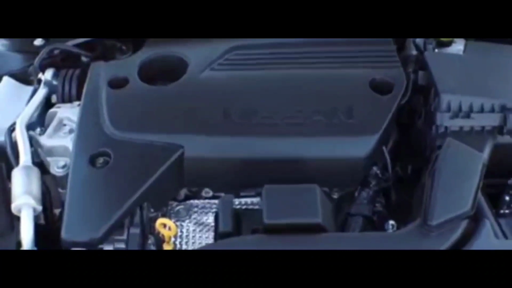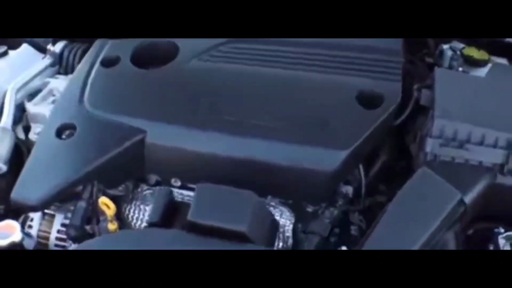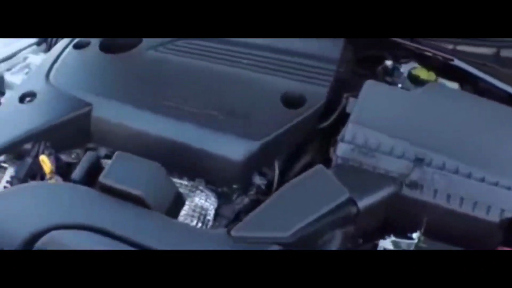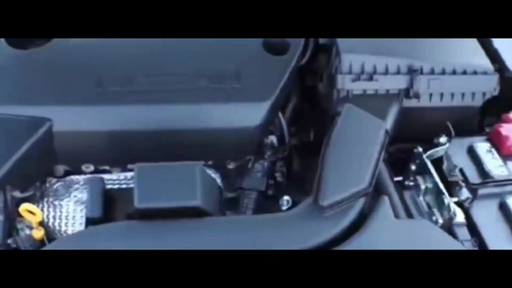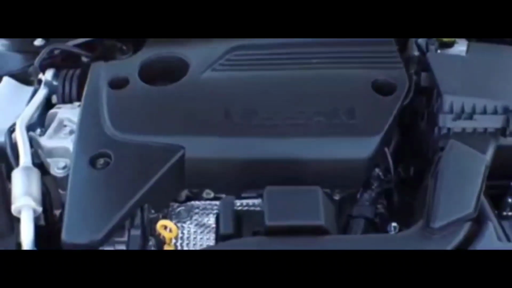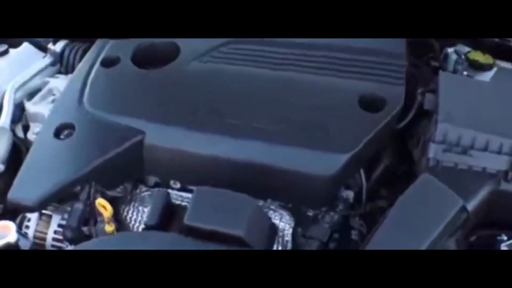Welcome to this video. I just want to give you guys a little info about the U1000 code. Normally it shows up on your OBD2 error codes, and sometimes it comes with another code, but sometimes it doesn't.